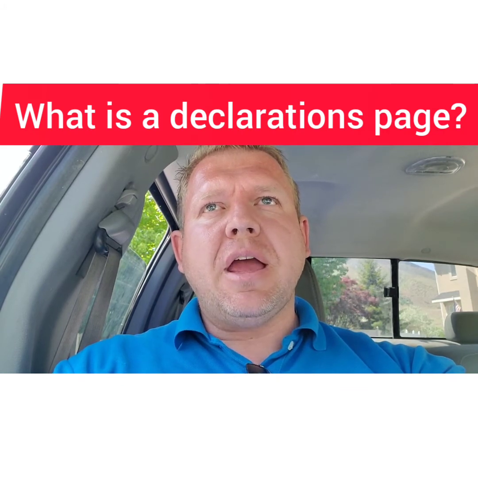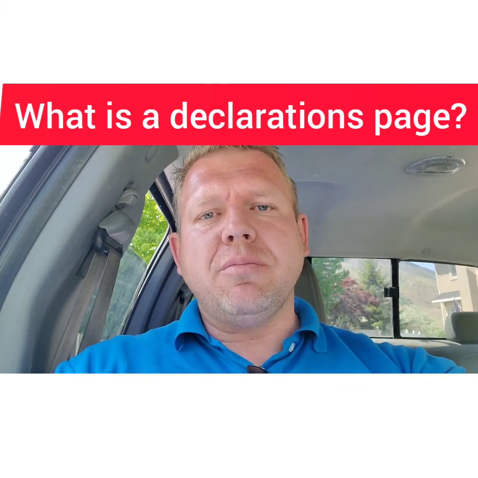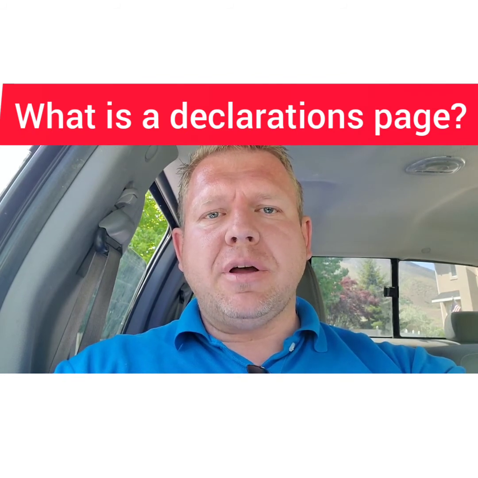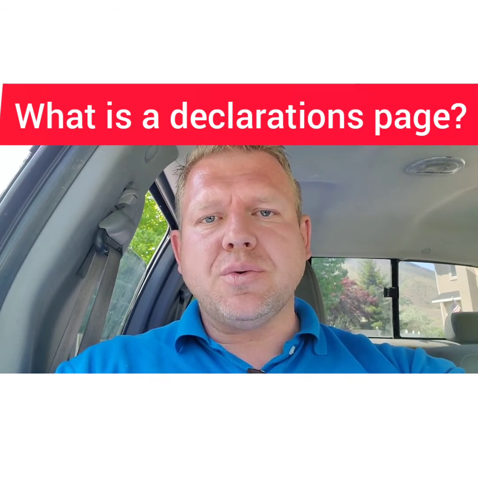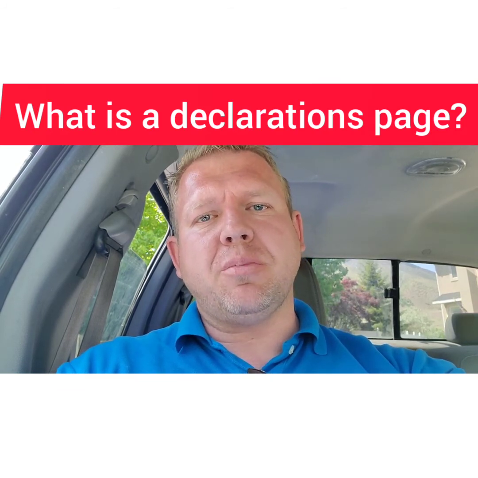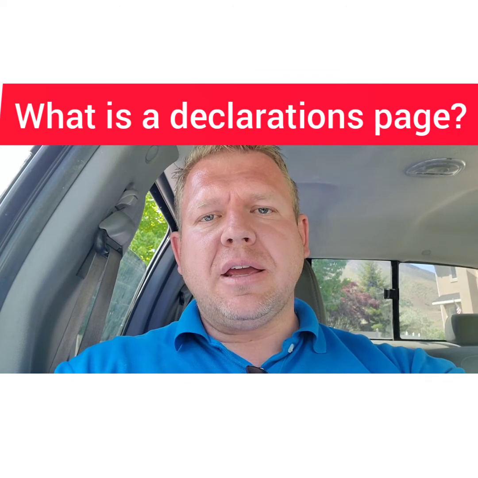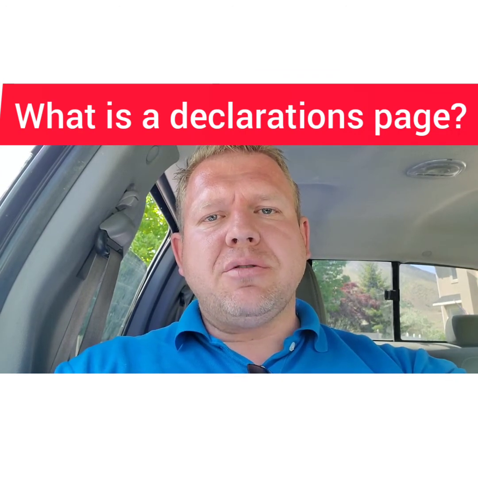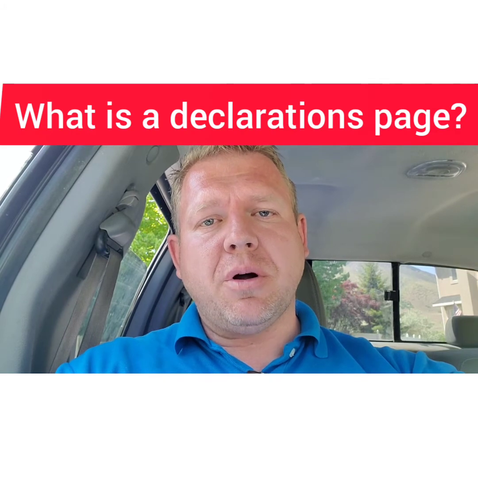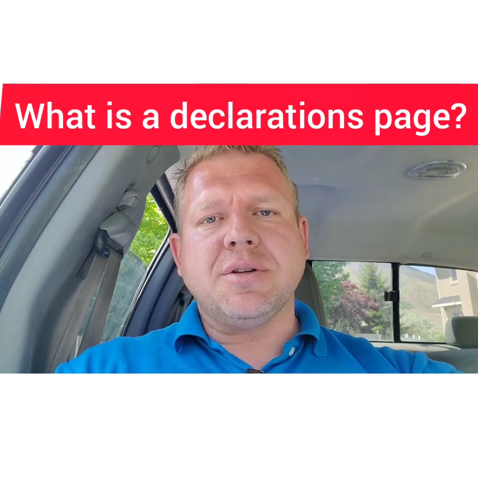Other things that it may have in there is code compliance or code upgrade. It may have depreciation schedules. It may have a lot of different things that are pertinent and important in settling the claim. Again, it's generally not technically part of the policy, but it is an important part as it tells us those limits.